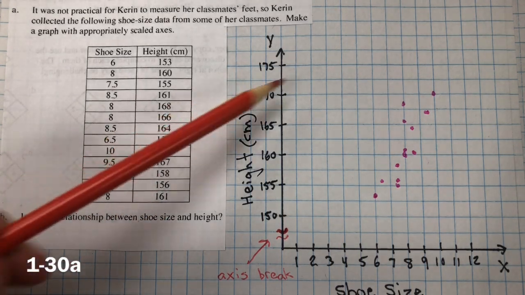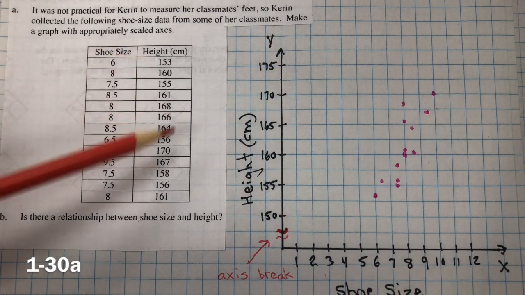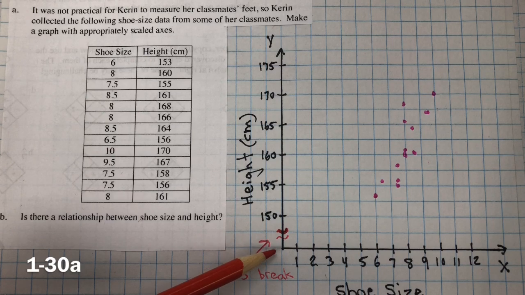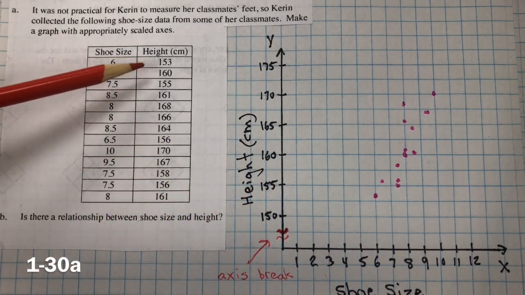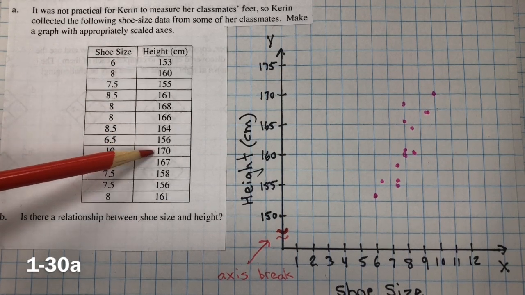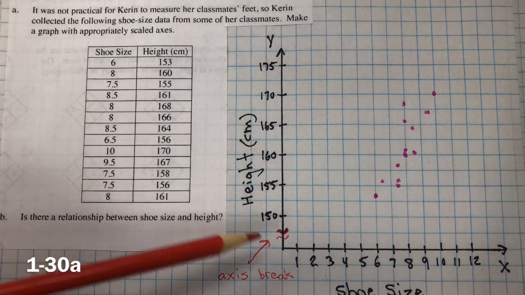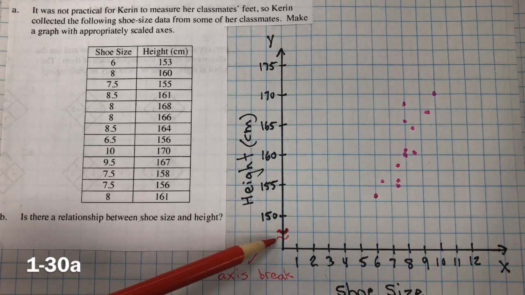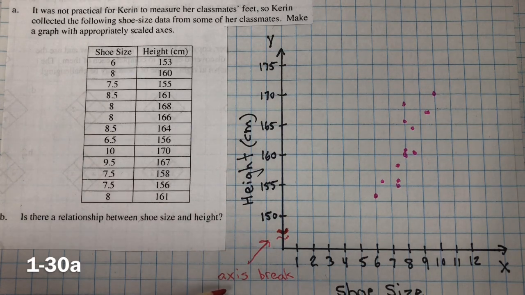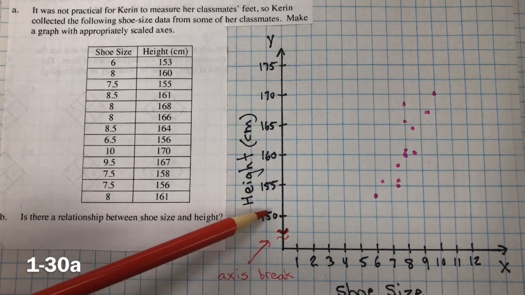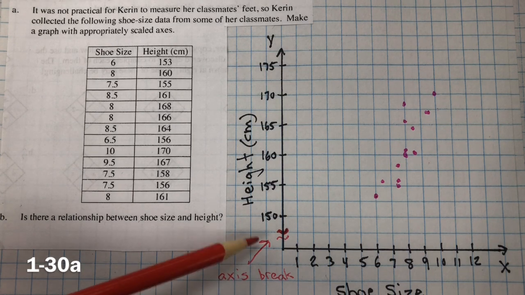So here's my graph, and I used the data in the table to determine the scale of my axes. The height ranges from around 153 to 170, so I don't have any height that's less than 153. Here you see I have these two squiggly lines. It's called an axis break. The reason I use that is because since I don't have any data less than 150, there's no sense for me to put that on the y-axis.